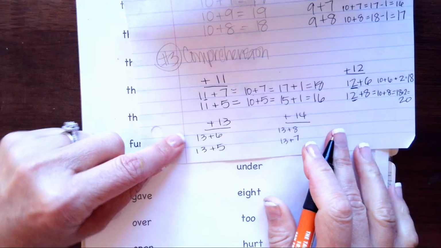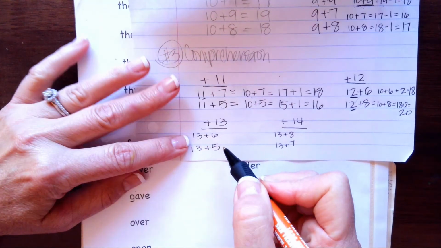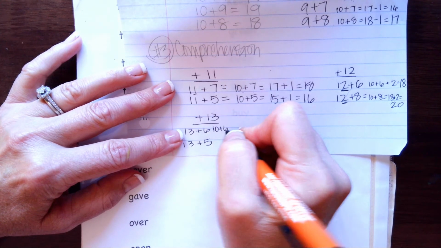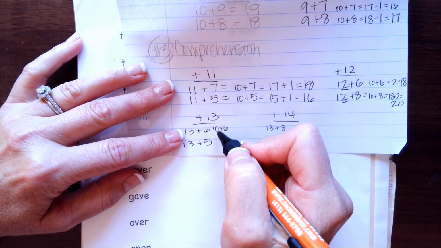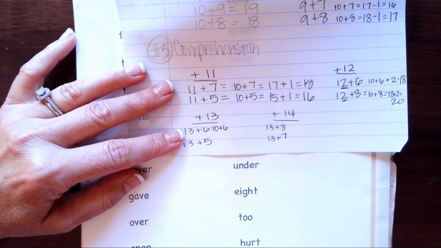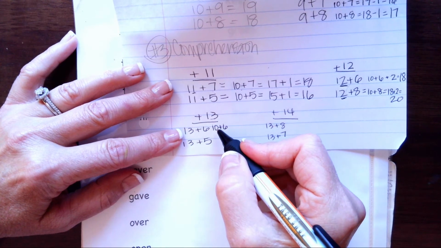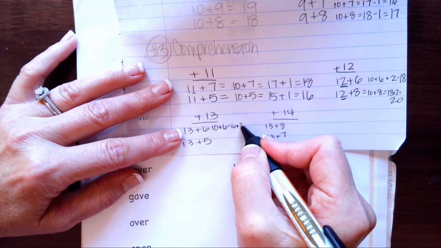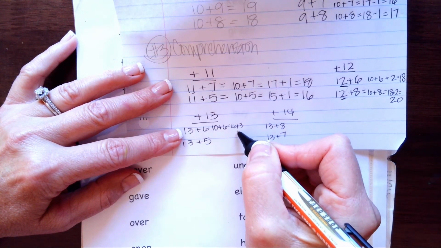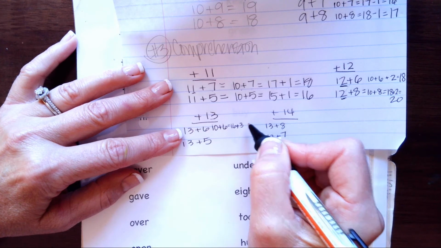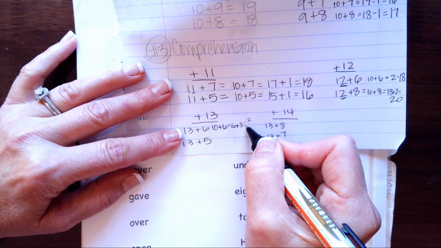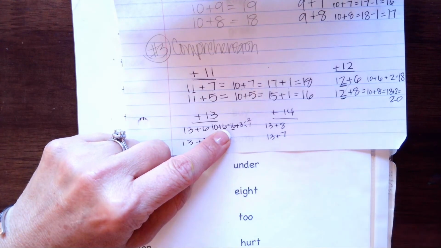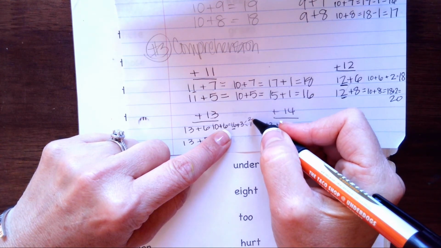Okay, so I'm going to say 13 plus 6. I'm going to use 10 plus 6 as my strategy, but then I know I'm not doing plus 10, I'm doing plus 13. So I'm going to say 10 plus 6 equals 16 plus 3. And I know my plus 3 strategy is to break it into a plus 2 and a plus 1, or just count up 3 times. So I'm going to start at 16, and I'm going to go 17, 18, 19.